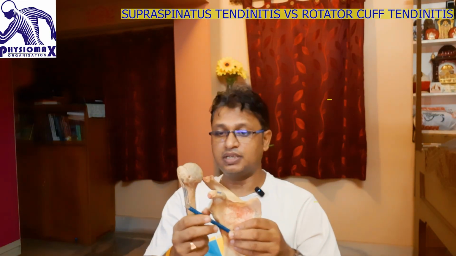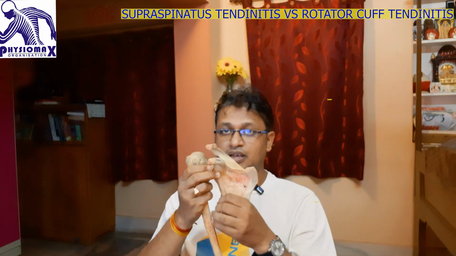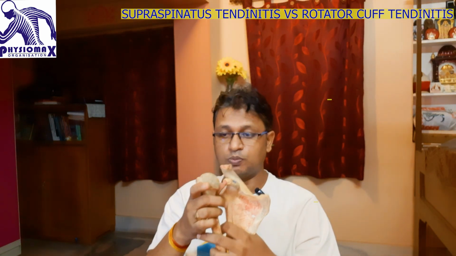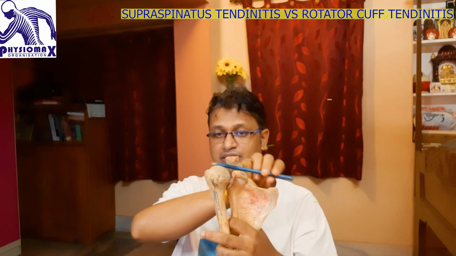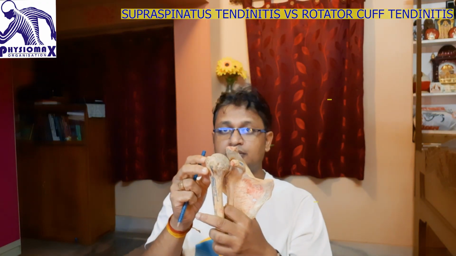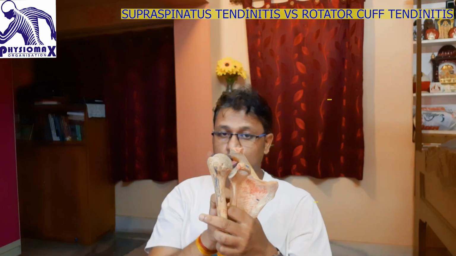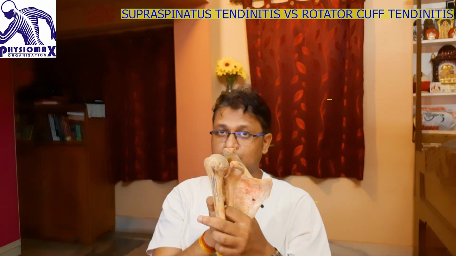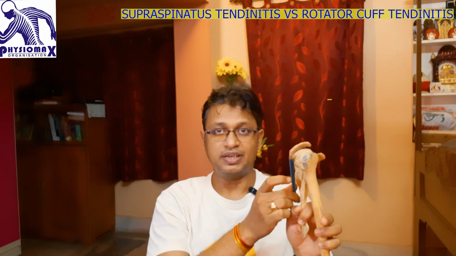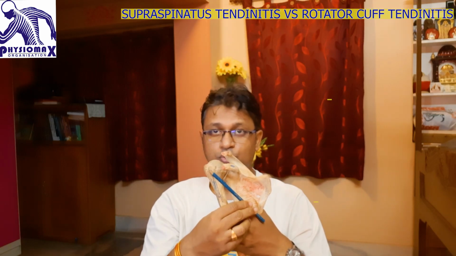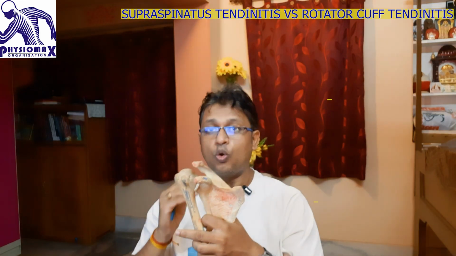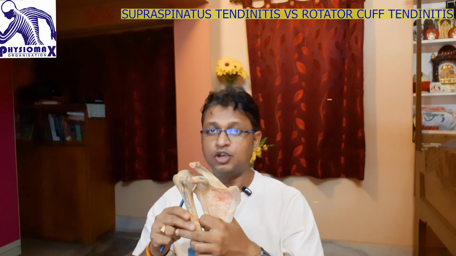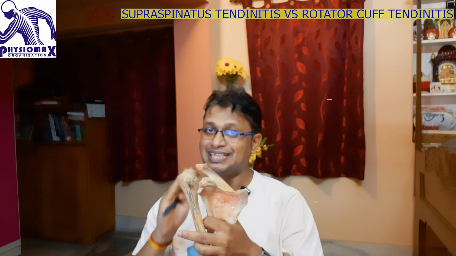I am holding here the head of the humerus. You can see the attachment of the glenohumeral joint, and the supraspinatus tendon goes over here and inserts just below the greater tubercle. The infraspinatus muscle also goes like this, the subscapularis goes like this, and the teres minor goes from here to here.